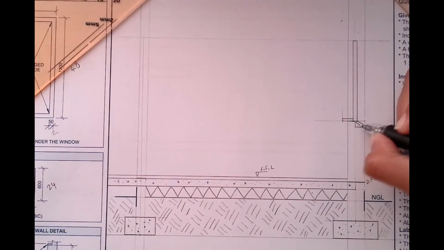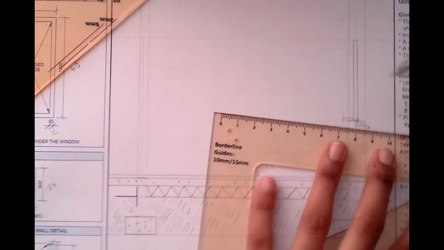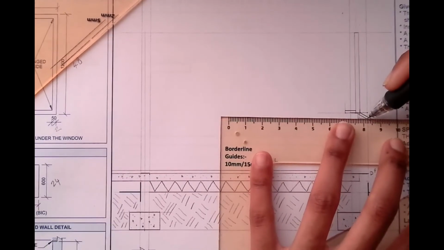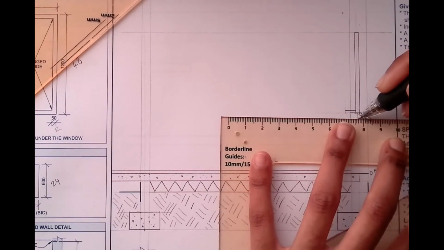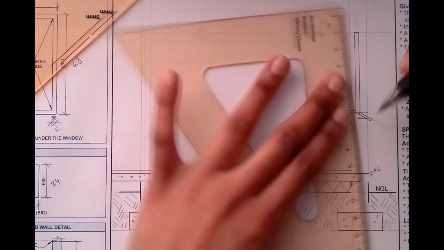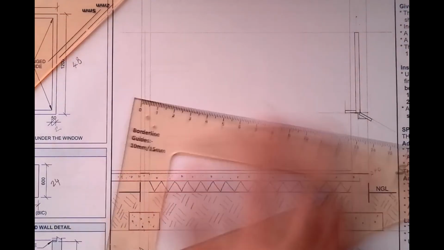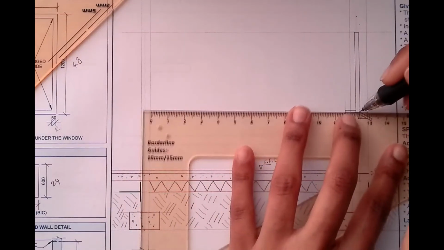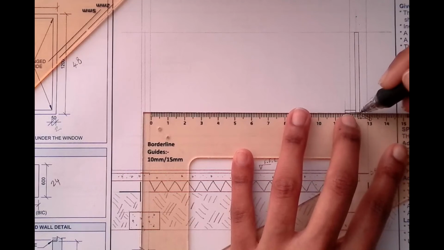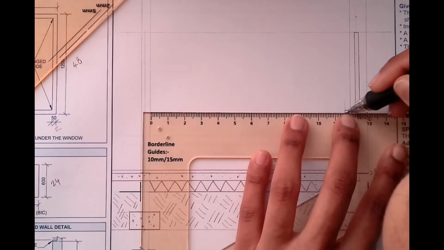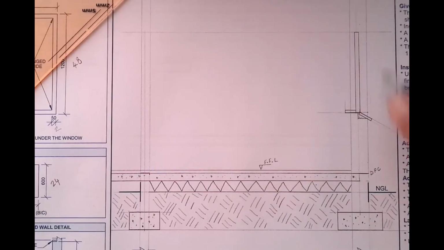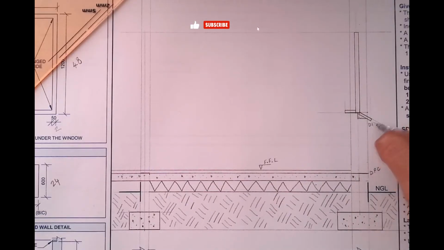Then I just add my concrete that it is on, because it's not just floating by itself. And then I have to also add my DPC, so I'm just going to make this darker. And then I have to indicate that there's the DPC also there.